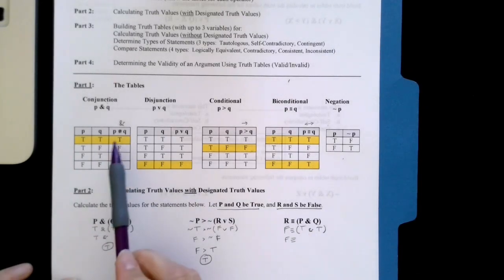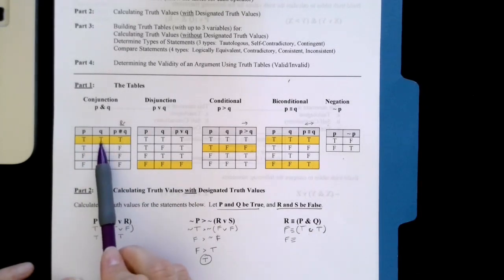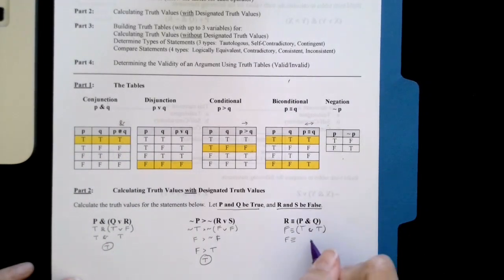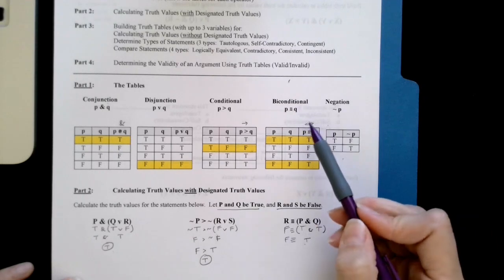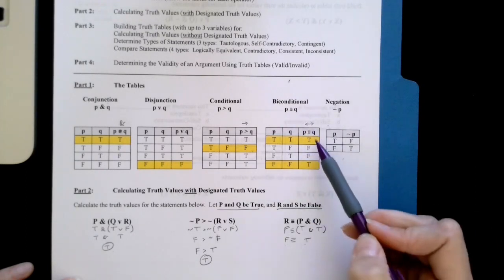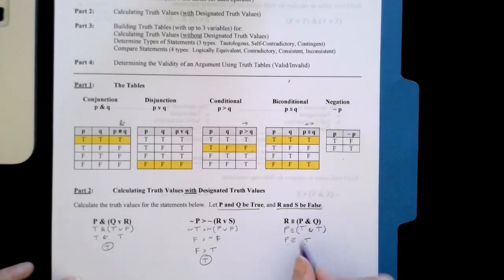So we're looking for TT combo for a true, everything else is false. So we have a TT combo, so it's true. And then now we do the biconditional. So we know that these are true when they're the same. So it has to be true, true, or false, false in order for a biconditional to be true. These are different, so this whole statement is false. I need to pause.